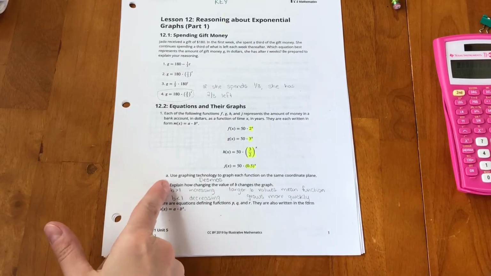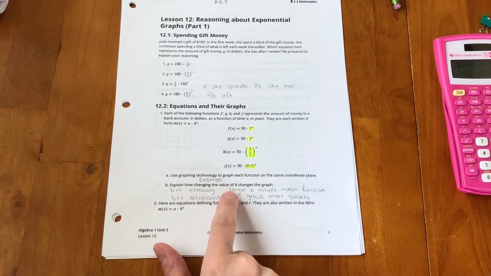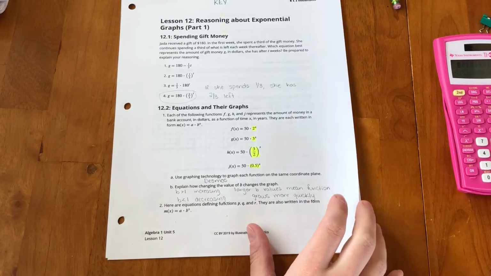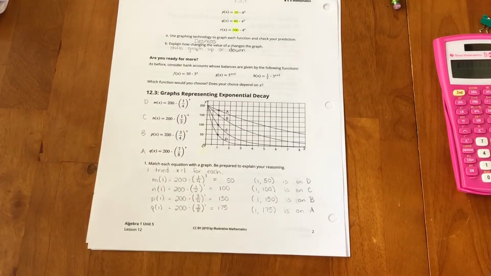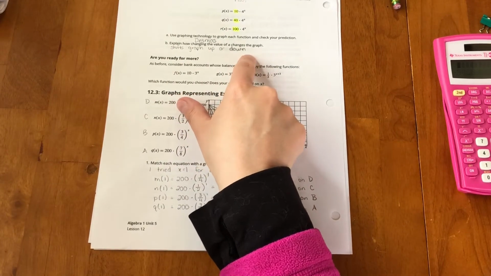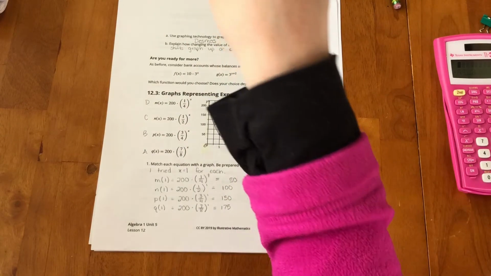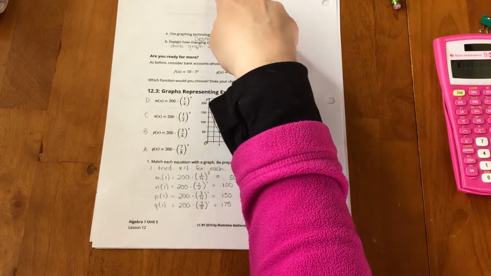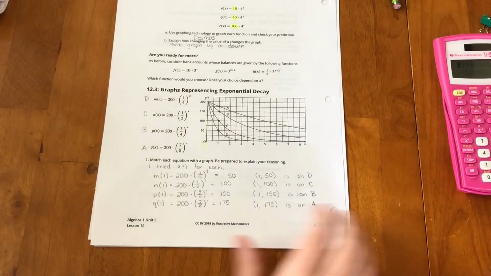So we know if our b value, again, just like that example I did, if it's greater than 1, that's increasing. If it's less than 1, it's a decreasing value. And then our a value will shift our graph up or down because it's that point on the y-axis. So if it's higher a value, it's further up on your y-axis. If it's a lower a value, it's going to be further down on the y-axis.